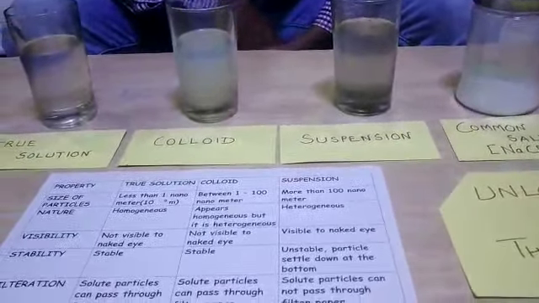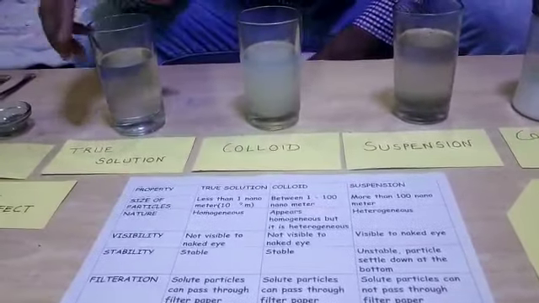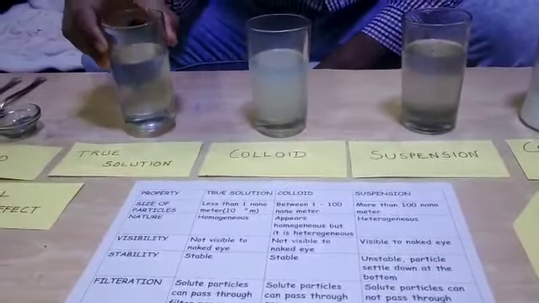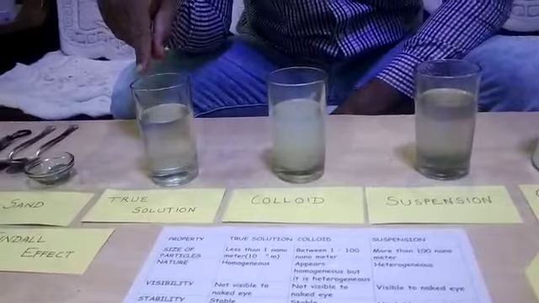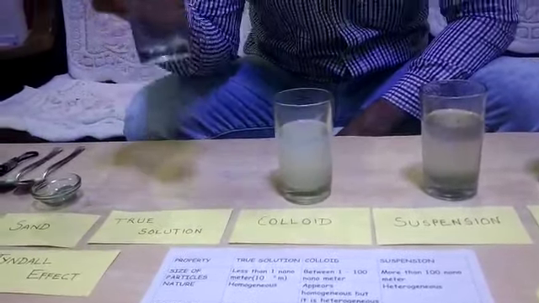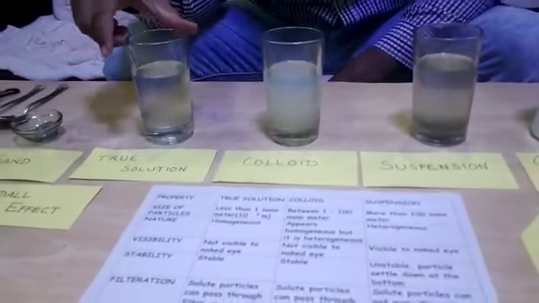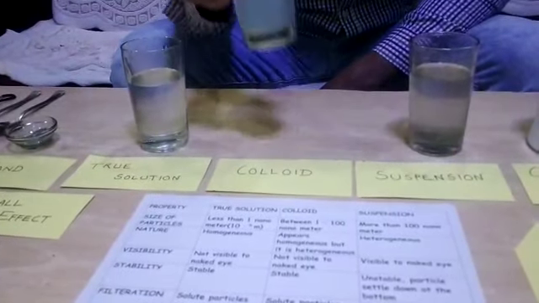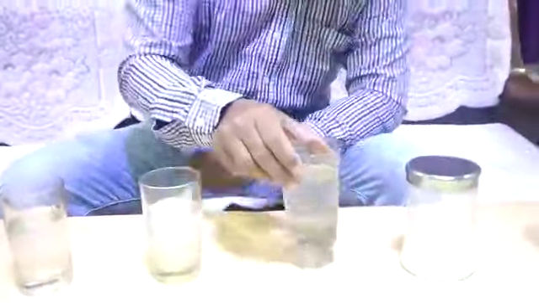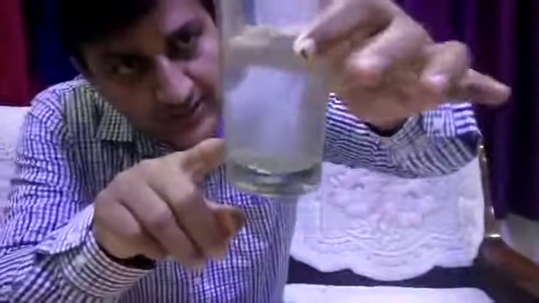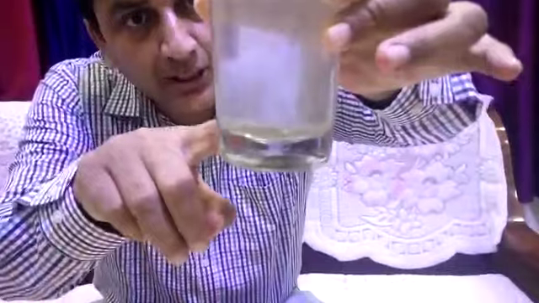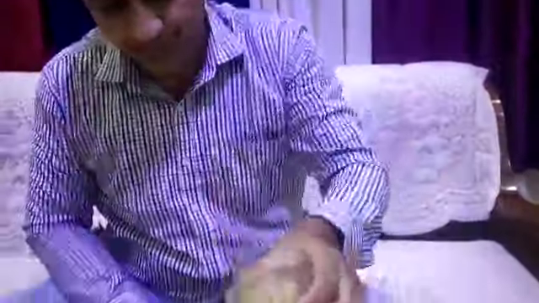Let's understand the visibility now. If the size of the particles is small, the particles are not visible to the naked eye. So that happens for the true solution. The particles are not visible to the naked eye. In case of colloid, although you can see the color, the individual particles are not visible to the naked eye. But if you look at the suspension, the suspended dust particles can even be seen with the naked eye.